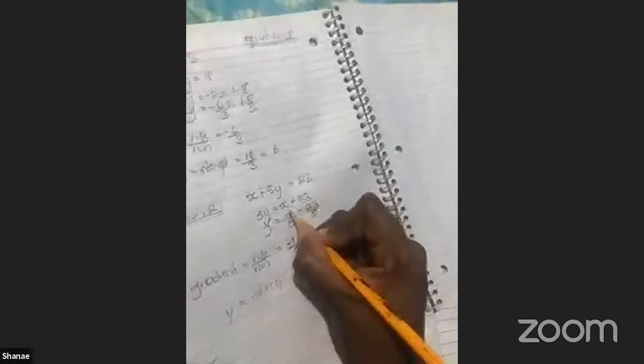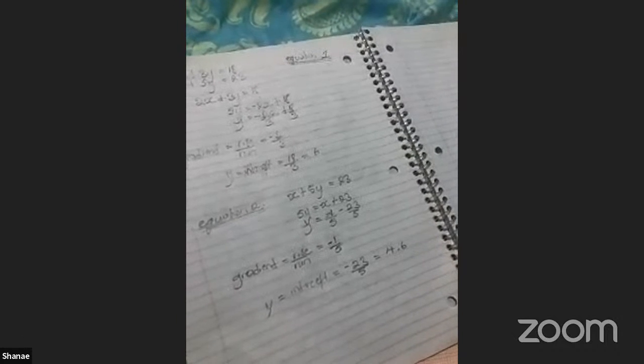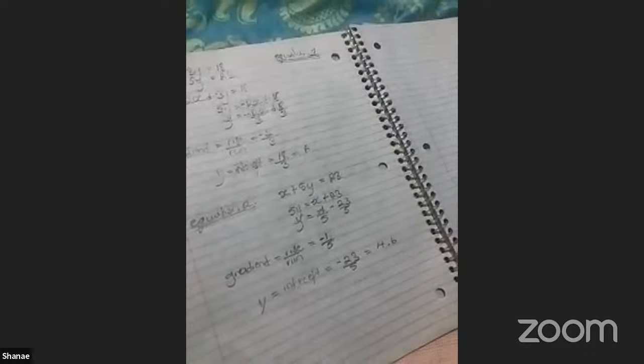Therefore, you'd have to carry now. Once you carry that 1x over, it becomes negative x. So it's negative 1. Make sense? Yes, sir. So it'll be negative 1/5 x. That would be the gradient, negative 1/5.